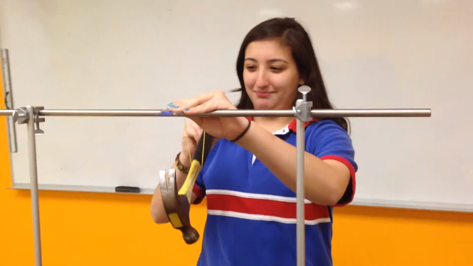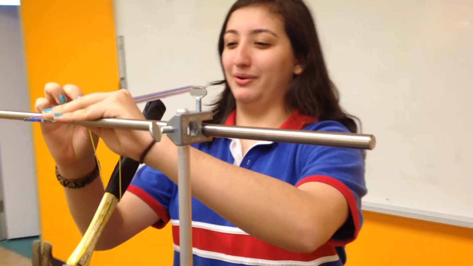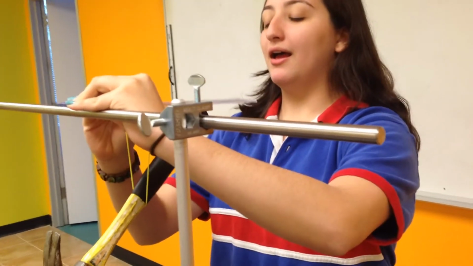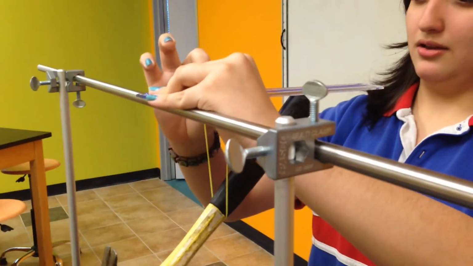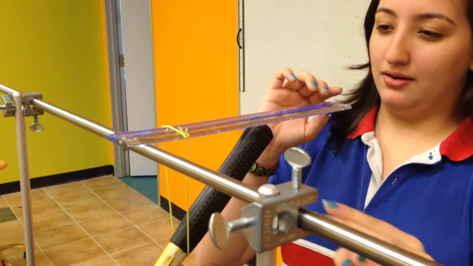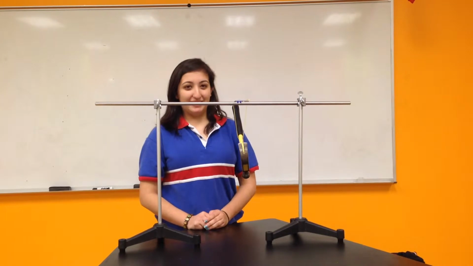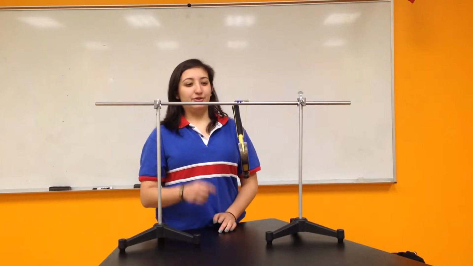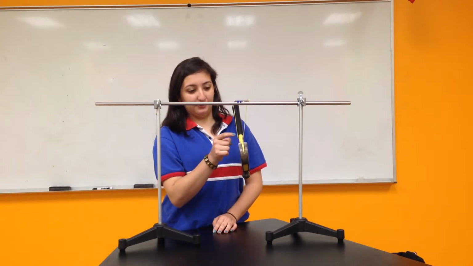Now, this is going to be tricky because you have to keep moving the string forward until it's perfectly balanced. Almost there. There you go. This system is special because it has two pivot points. There is one here on the bar and another one acting here.